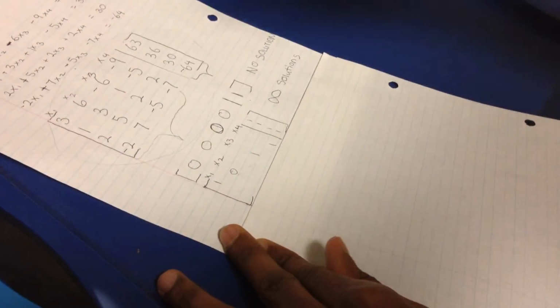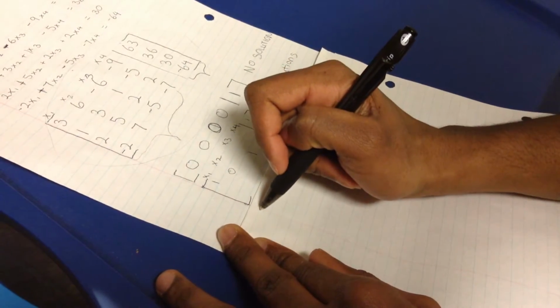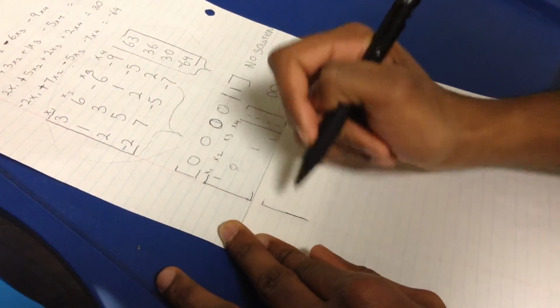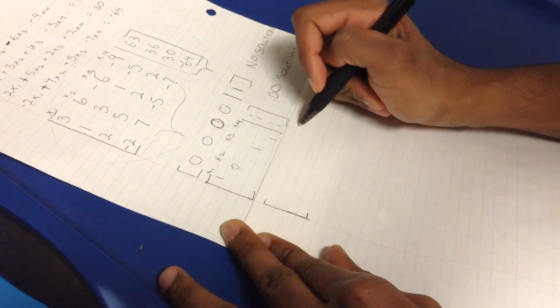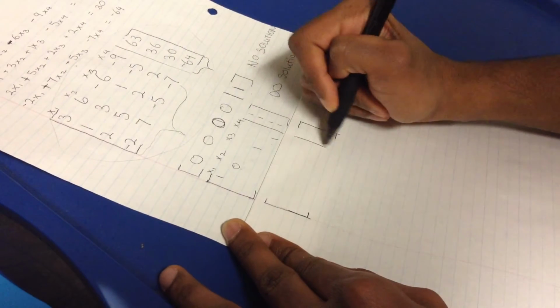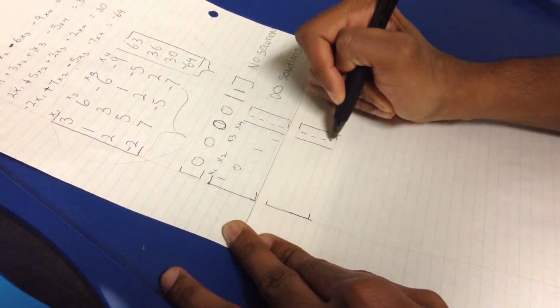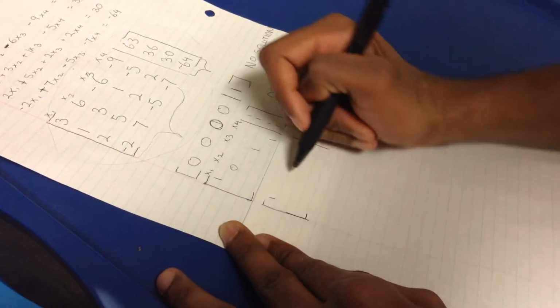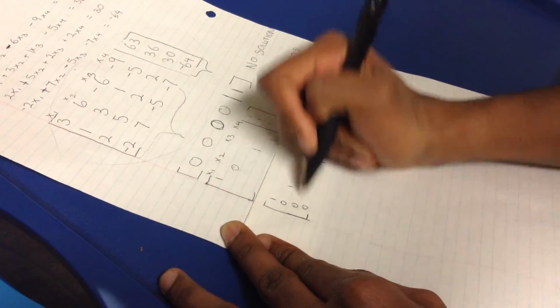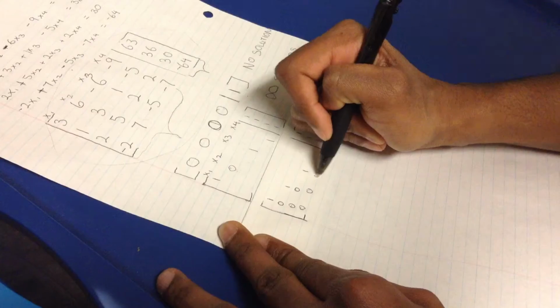Finally, the last kind of solution is a unique solution, which involves 1, 2, 3, 4, with 1, 1, 1, 1 and the rest zeros.